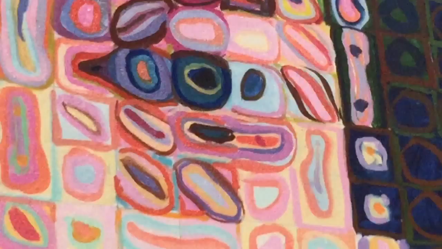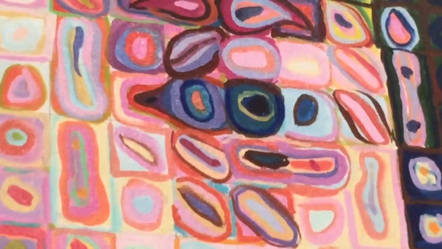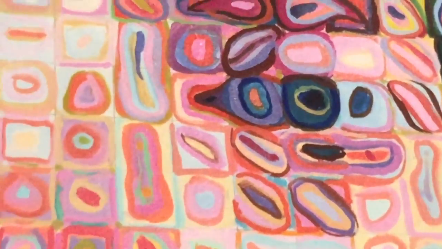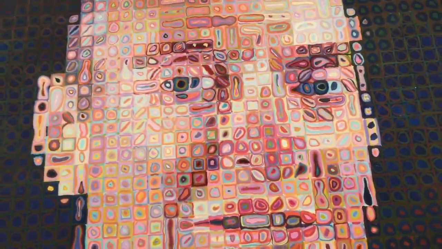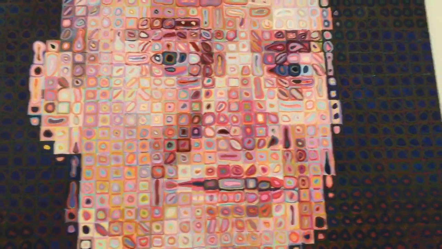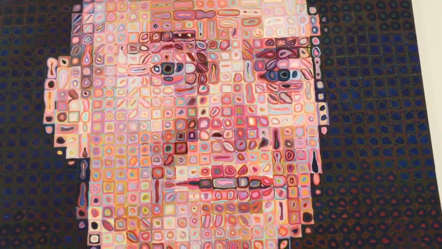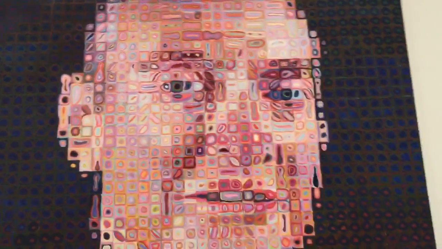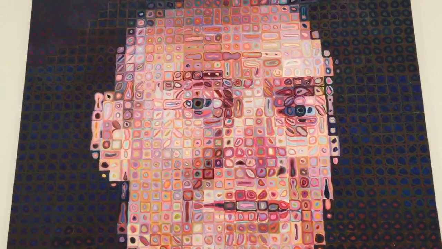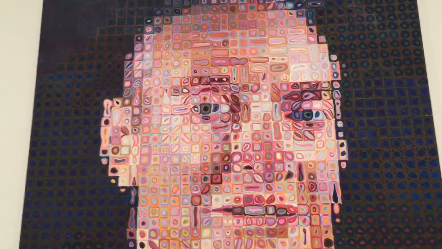This is an eye, and it's actually not an eye. But when you go further away, you put it together like a puzzle, it becomes a complete image.